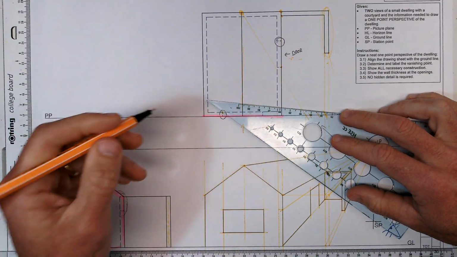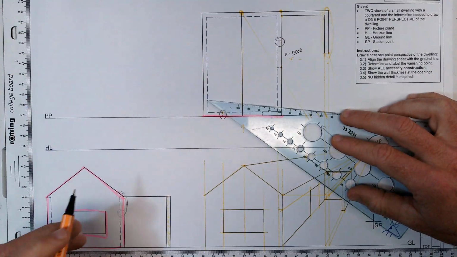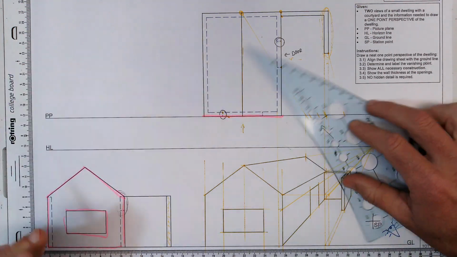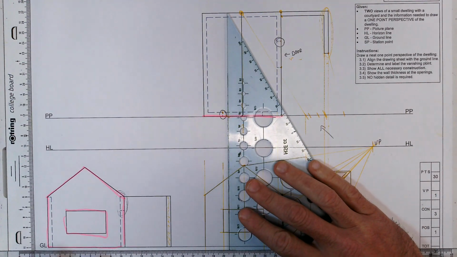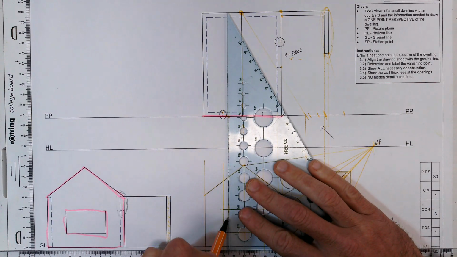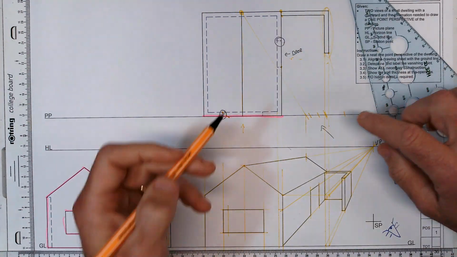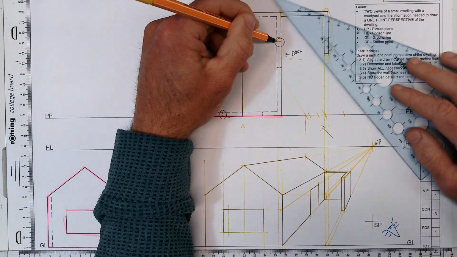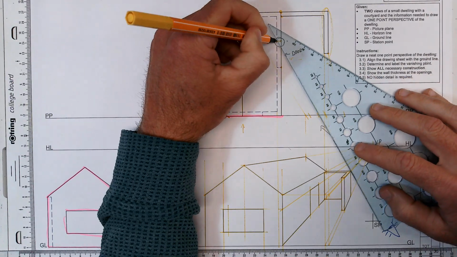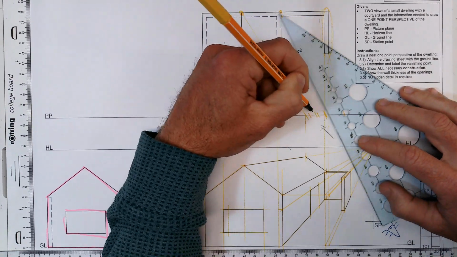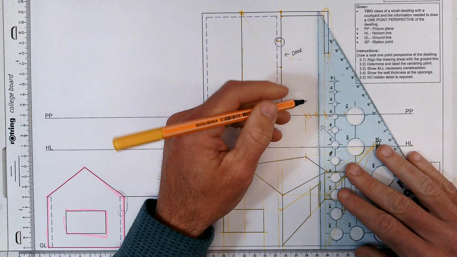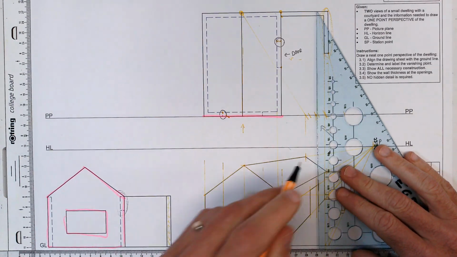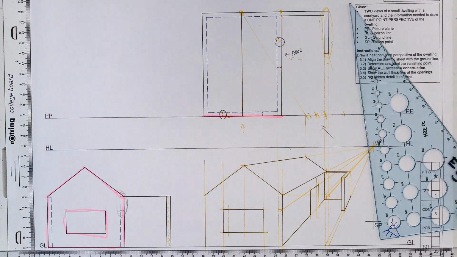So I'm going to take that to the station point, intersecting the picture plane. So look how close that is. It's very, very close. I'm then going to pull that down perpendicularly into the window space. Now likewise with the door, I'm going to take the inside corner to the station point. Okay, so that's it there. And I'm going to bring that straight down. Right, nice and accurate. And I get the depth on the inside of the door.